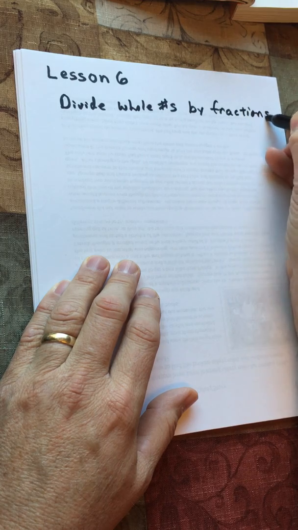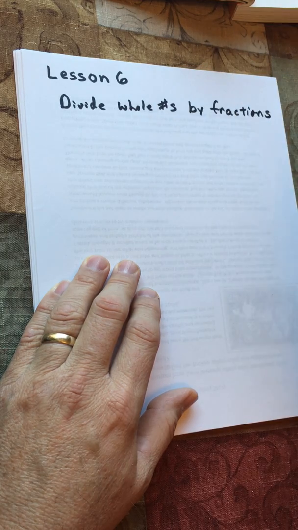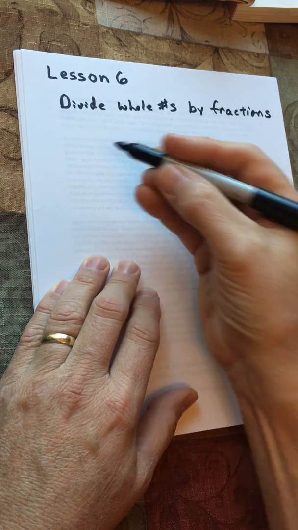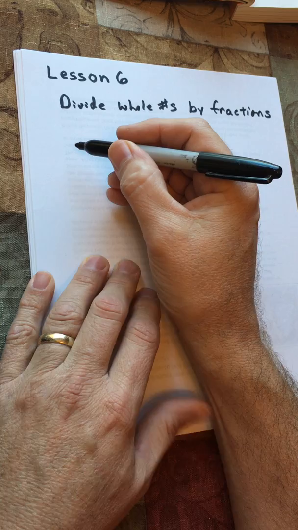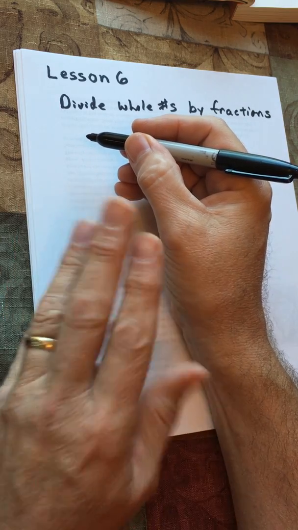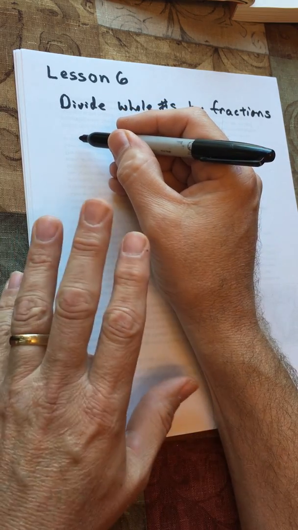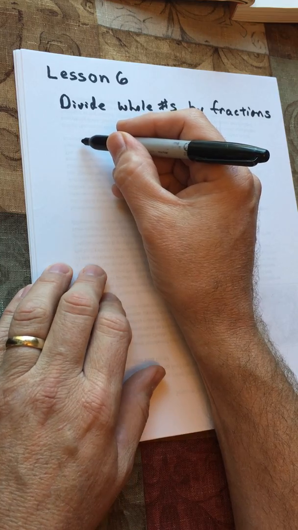Okay. So let's take the example that they gave us in the book on page 59 or so. They've got 3 cups of tomatoes. Well, you could have 3 of anything. So I'm going to use a model to help us understand this.